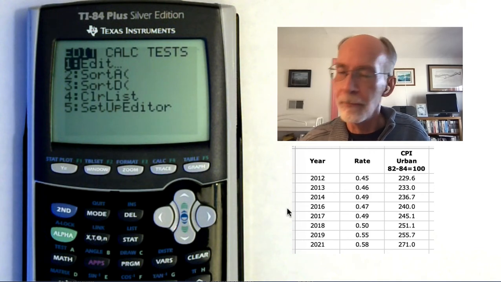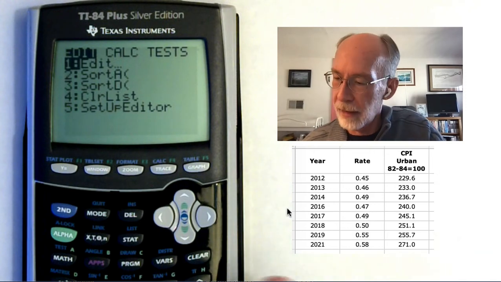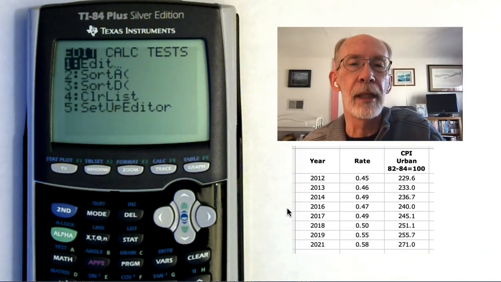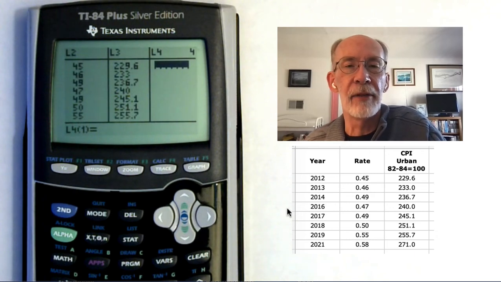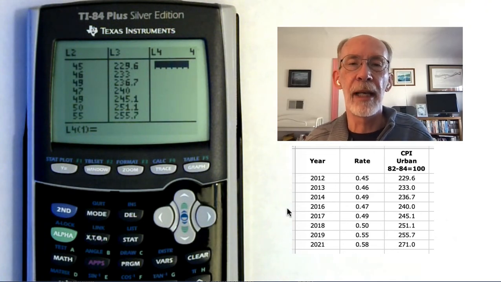prices of other things. So I'm going to go back into the list editor, which is stat, and then edit. And we're going to find a new column. So we have an empty column in L4. And we're going to take these prices in L2 and we're going to multiply them by a ratio of consumer price index values. It's beyond the scope of this video how the consumer price index works. It's a thing you can Google if you like. I got these values from the Bureau of Labor Statistics.